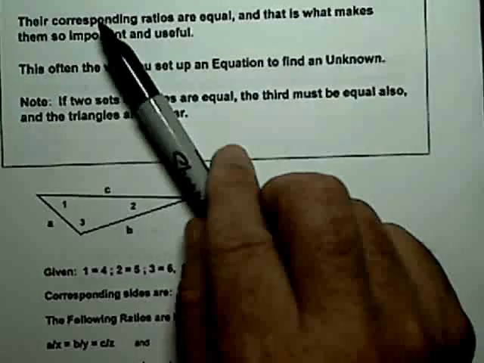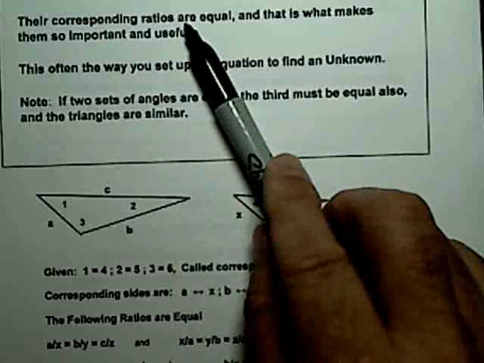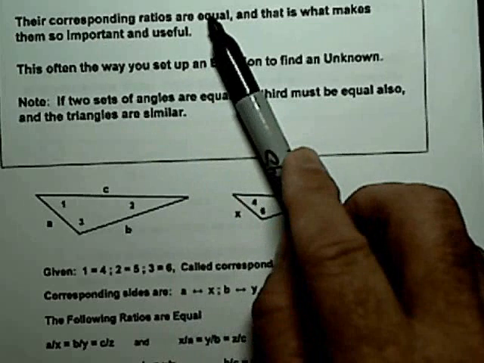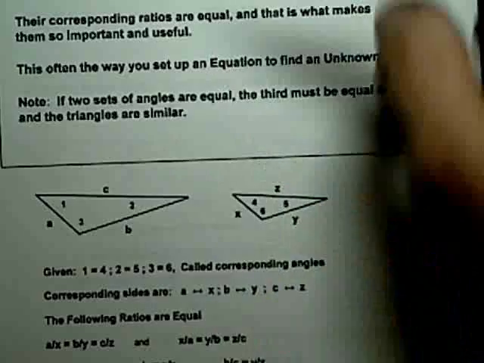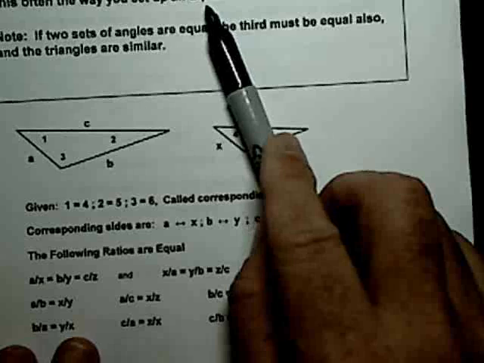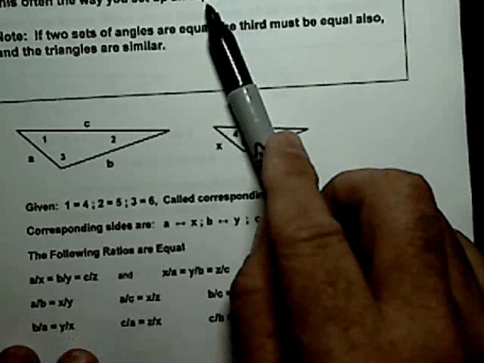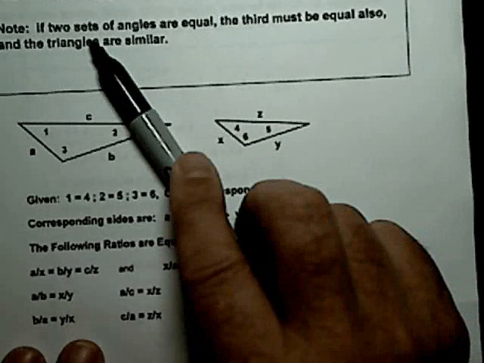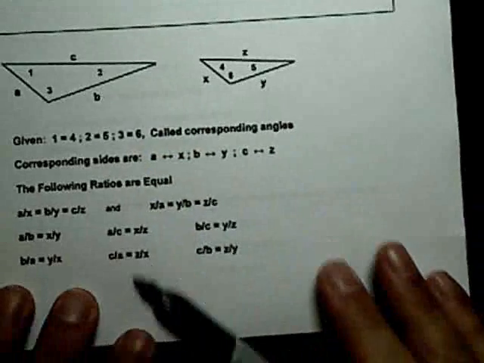Then here's an interesting thing, and I make the point up here. Corresponding ratios of the lengths of the sides are always equal, and that's what makes these similar triangles so important. It's often the way you can set up an equation to find an unknown that you're going to learn when we do some problems. And then I commented that if two sets of angles are equal, the third has to be also, so they're similar.